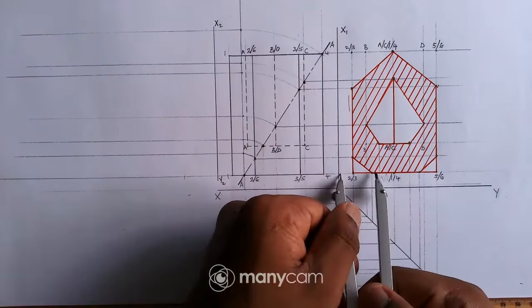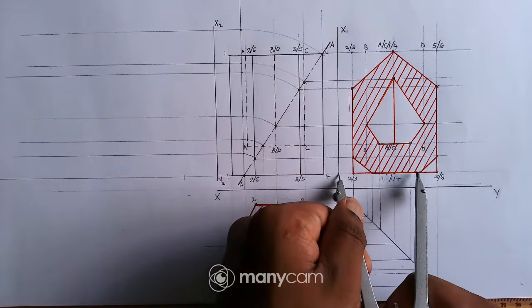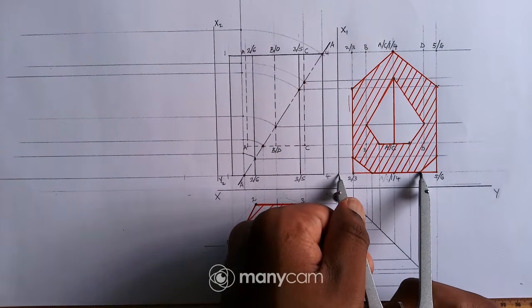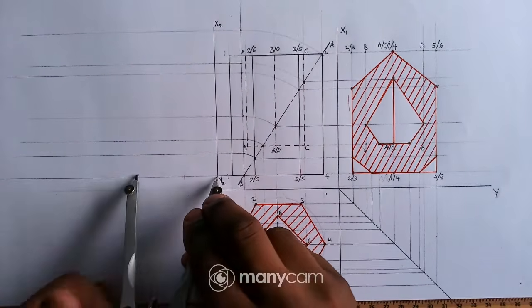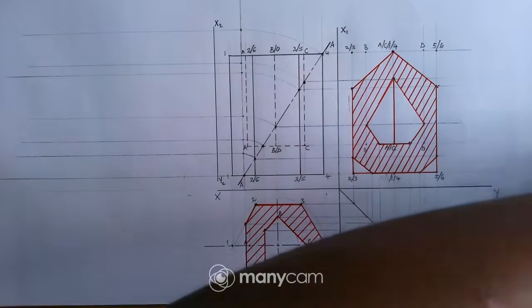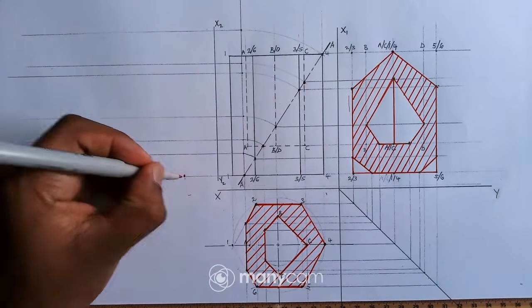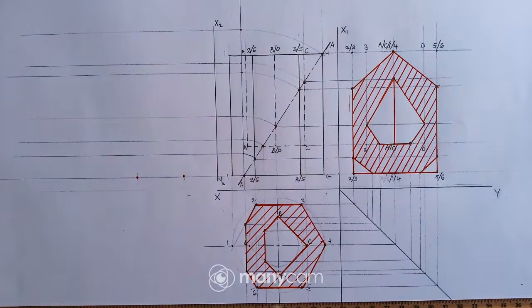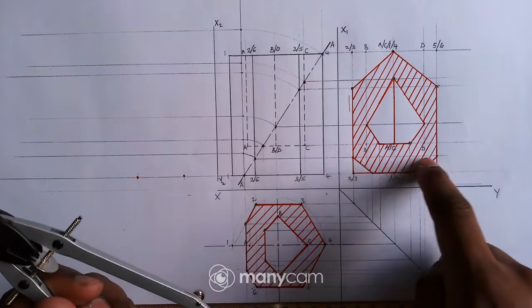Okay, do the same thing for that point. Open my compass to that point, right? Then I mark that point there. Okay, so I have a point there, a point there. Okay, then I move to this point, so I have 2 points there.